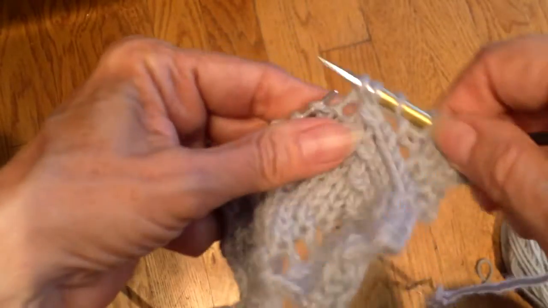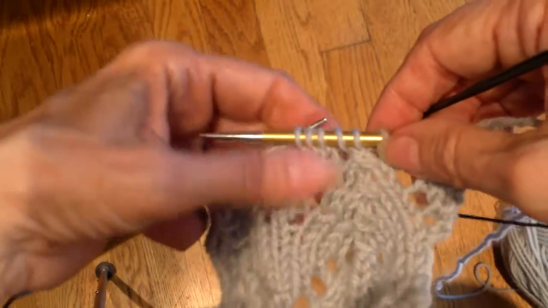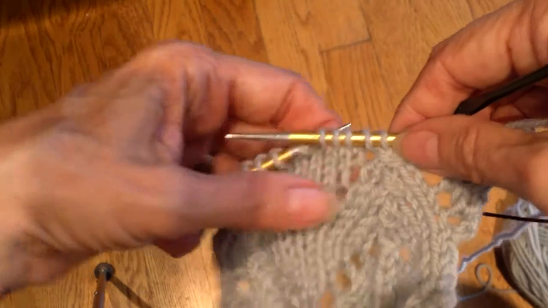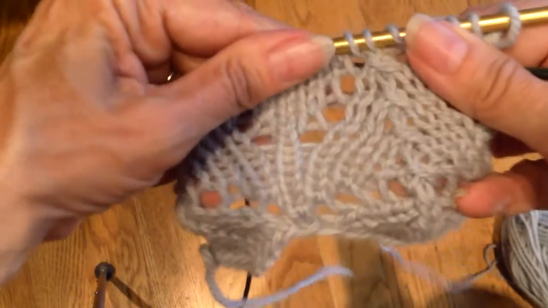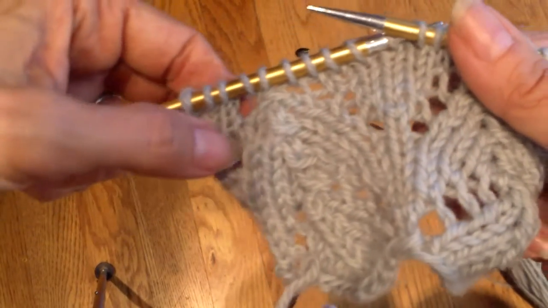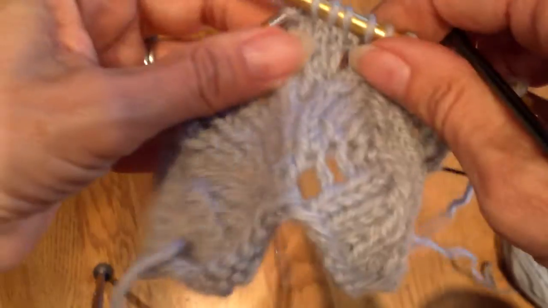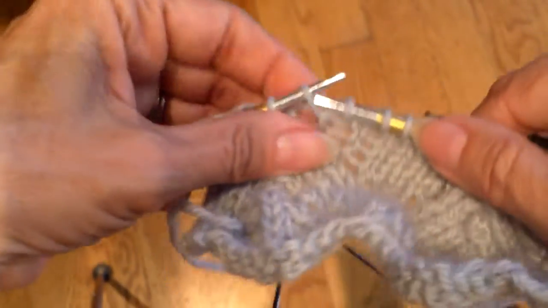Now the problem with this, as you can see, is that those stitches from where I created those yarn overs are going to be fairly pinched. They're pinched and small. They're not going to be exactly the same size. But the good thing about lace is that it's so pretty that often people don't even notice that sort of thing. Now I've got the same thing going on over here, so let's slide over there and fix it.